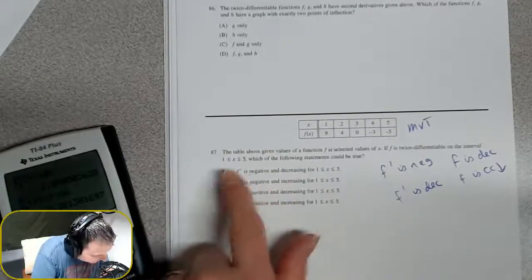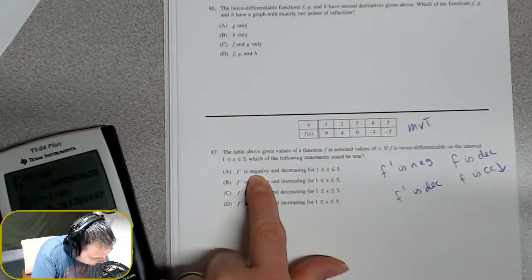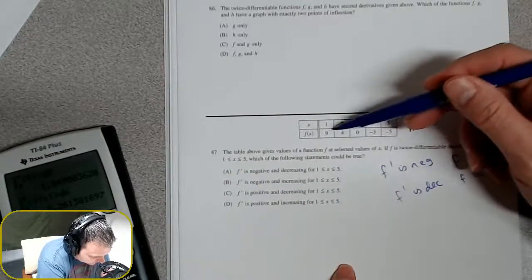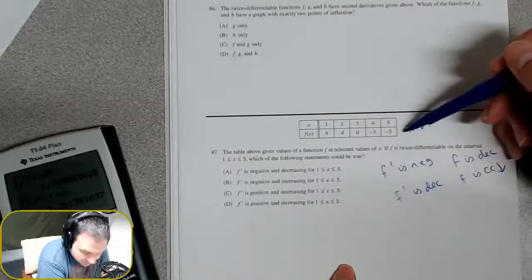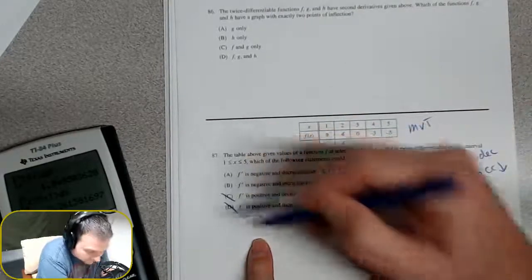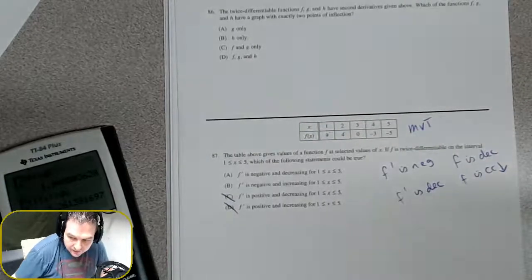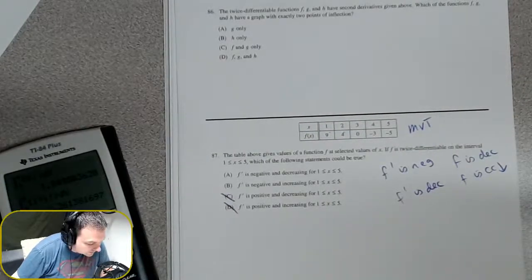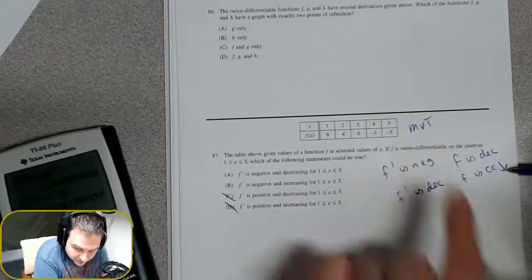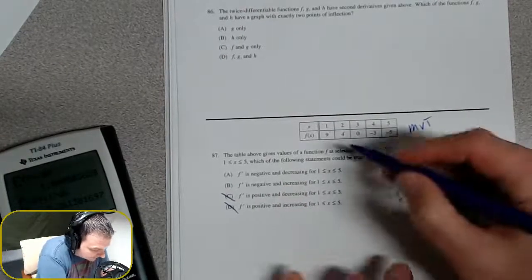Okay? So f prime is negative, means f is decreasing. Well, let's take a look. The numbers are all decreasing. So I can eliminate C and D right off the bat. So now, how do we talk about increasing? Well, there's where the mean value theorem comes in. We want to see the rate of change.